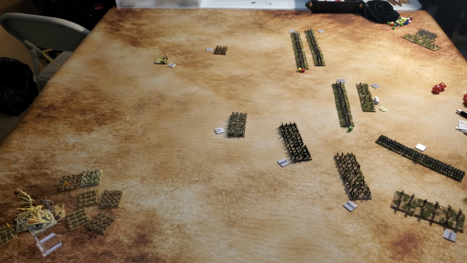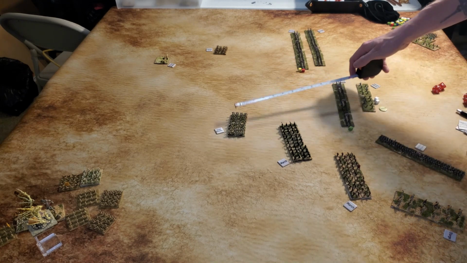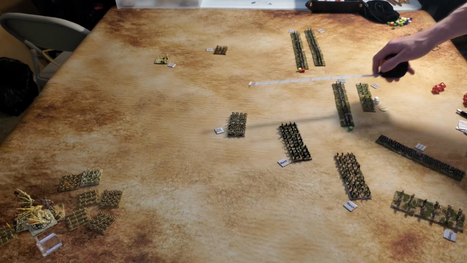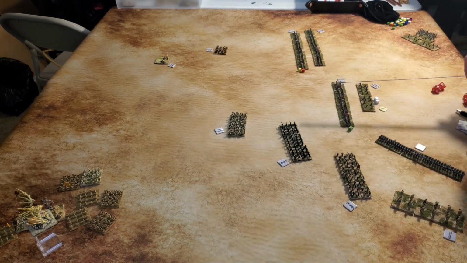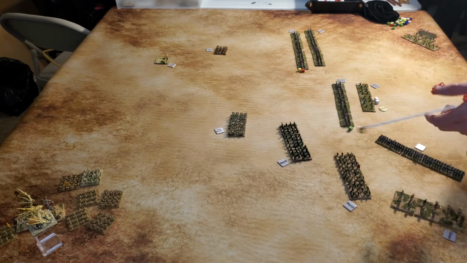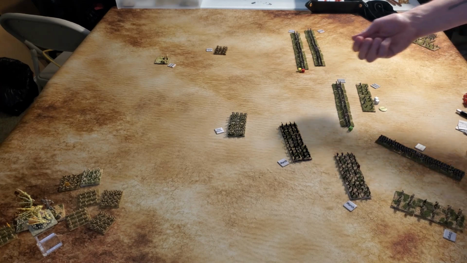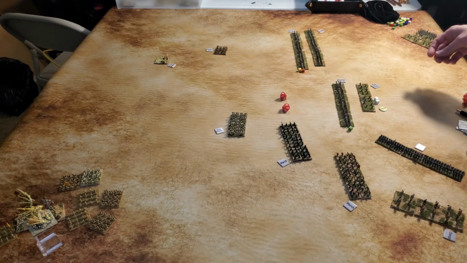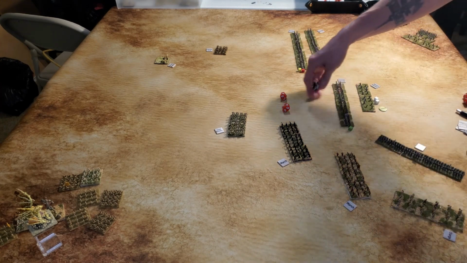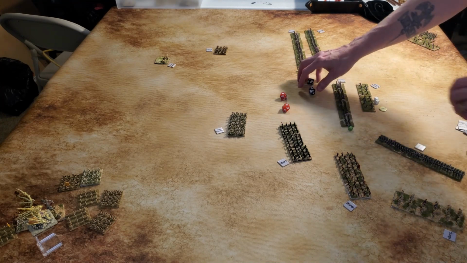First missiles, we have our archers here. They're going to take some shots at the infantry. We're still well out of short range, so we got 2 dice, and I need 2s. 2 successes, so I need a 7 on my casualty check. I passed.